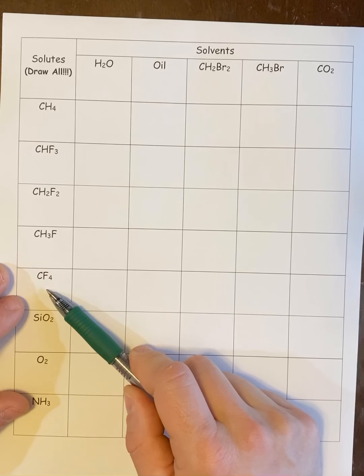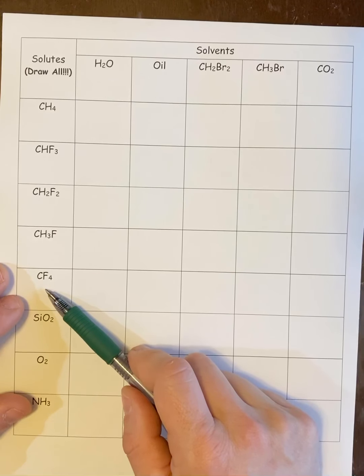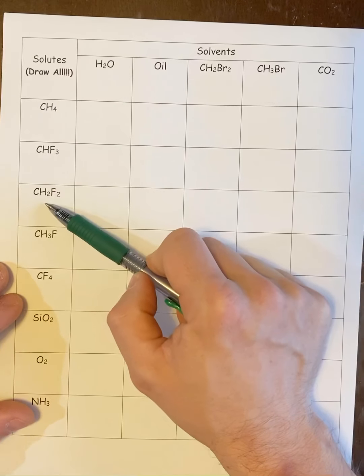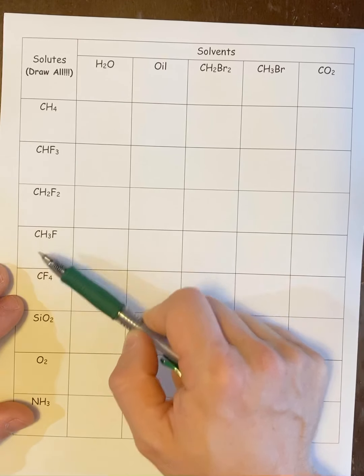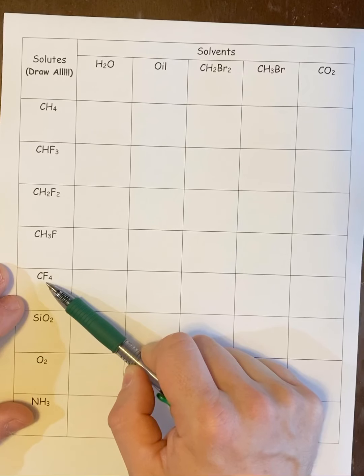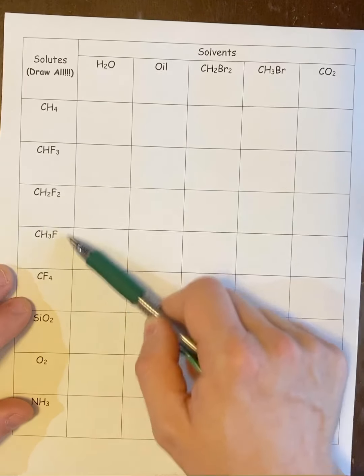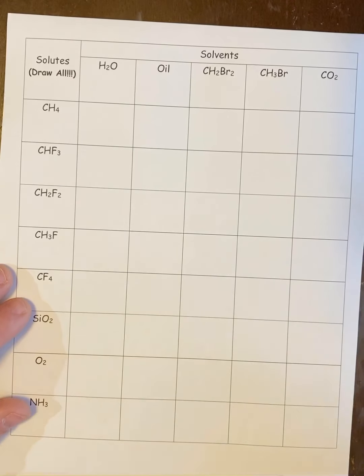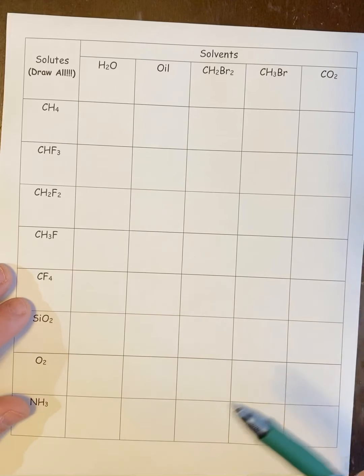So I think normally, it's not a typo. You can handle this. But normally what I do is I take 1 H away, add an F. Take another H away, add an F. Take another H away, add an F. And then take the last H away, make it all F's. I kind of jumbled them up here, so just be aware that it's not the same pattern that I normally use in all my stuff. I just kind of mixed it up, but you should be able to handle that.